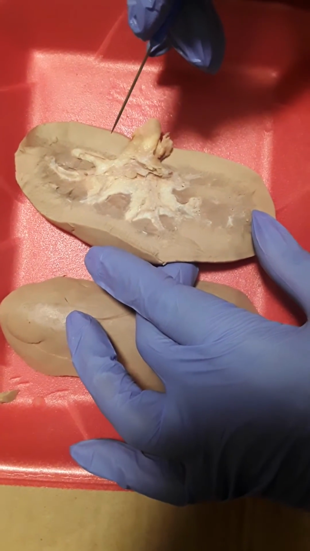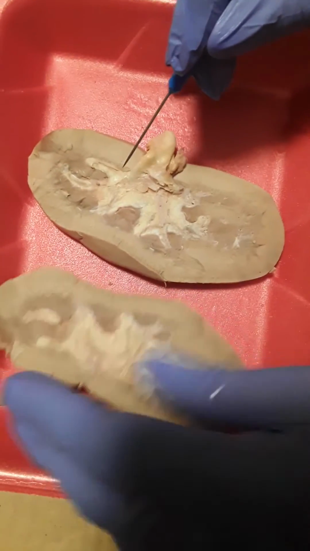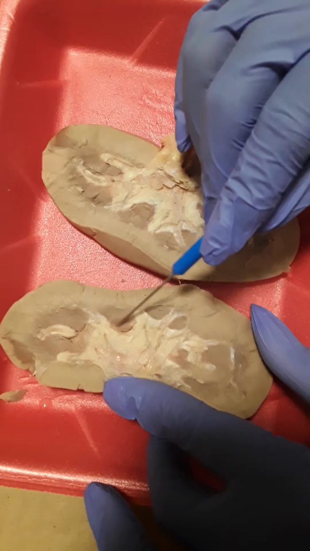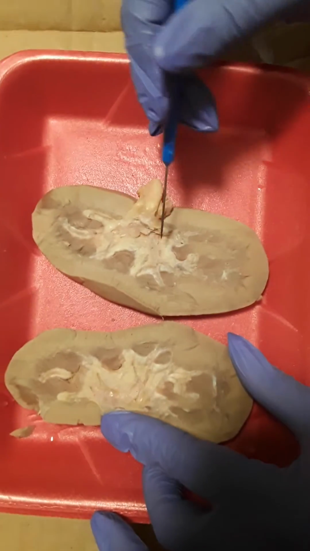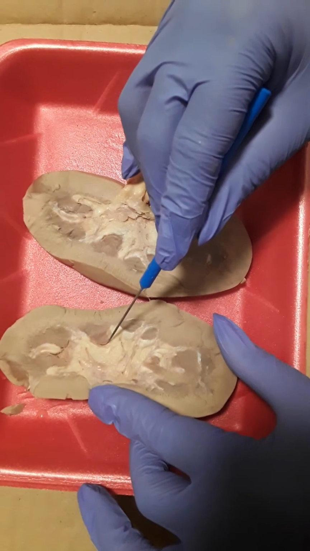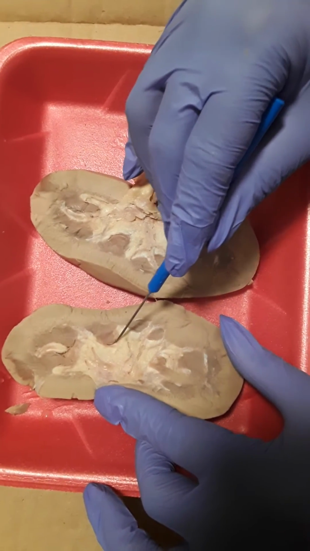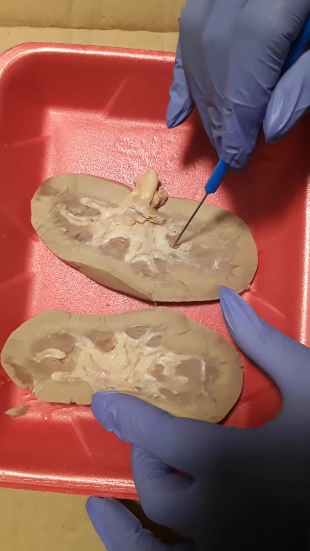Next, we have the renal pyramids. This is the renal pyramid here. On this one, you can kind of see the renal pyramids there. Next, we have the renal papilla. So the renal papilla is about this area right here. The same as like that area there.